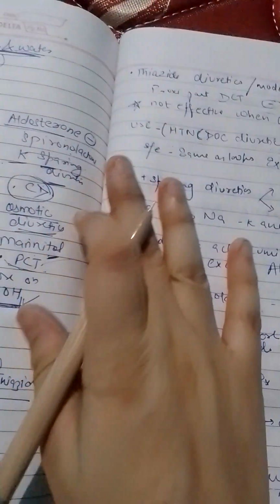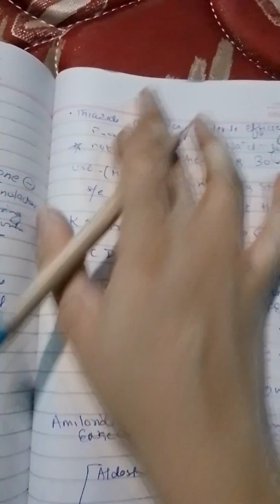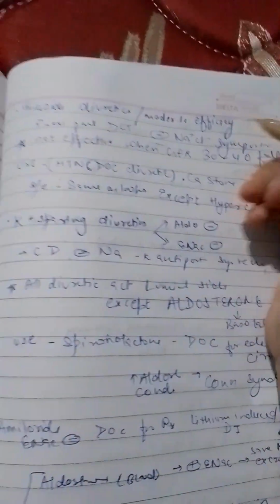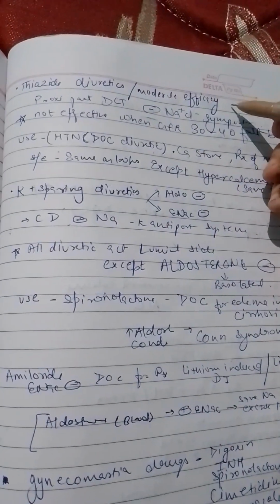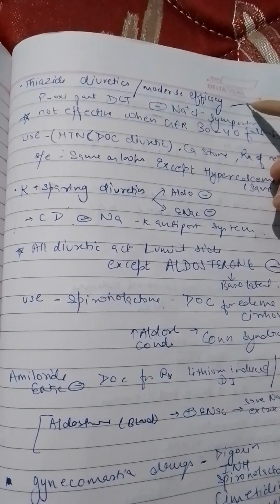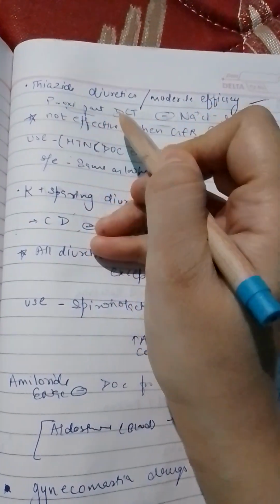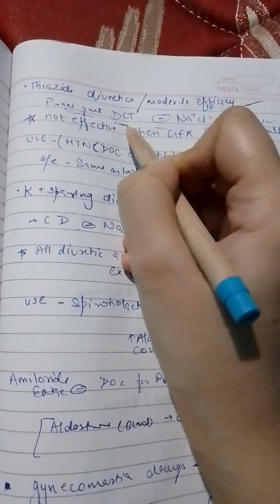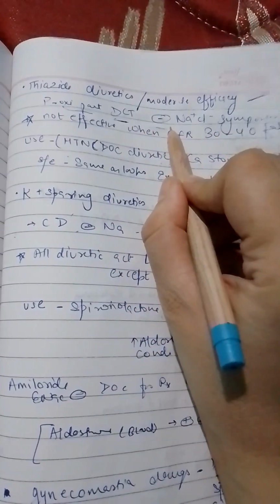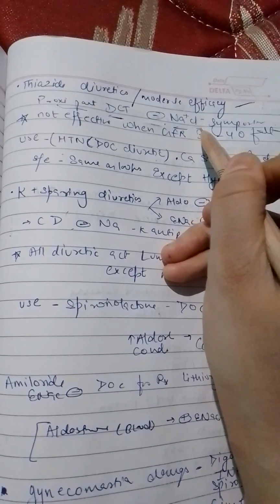Then comes another group, the thiazide diuretics. Thiazide diuretics are also known as moderate efficiency diuretics. They act on the proximal part of the DCT. Which part? The proximal part of the DCT. Hence, what will it inhibit? It will inhibit the sodium chloride importer.